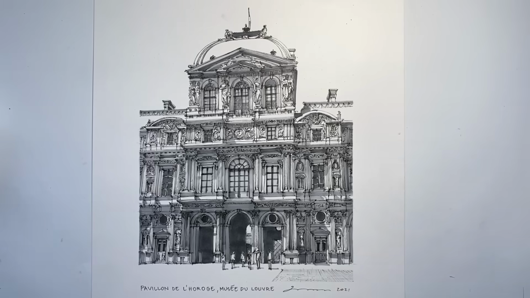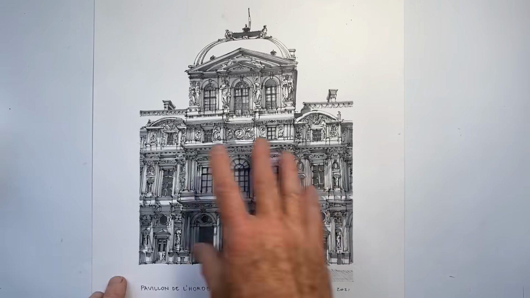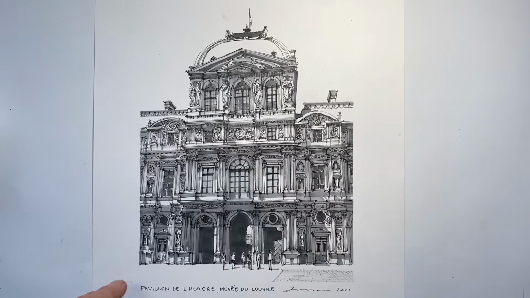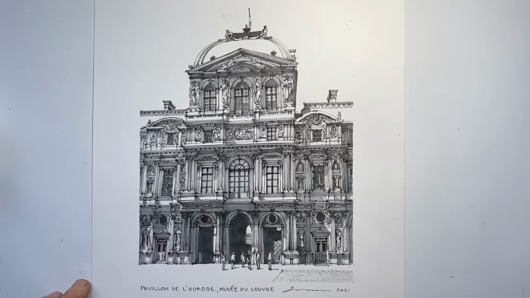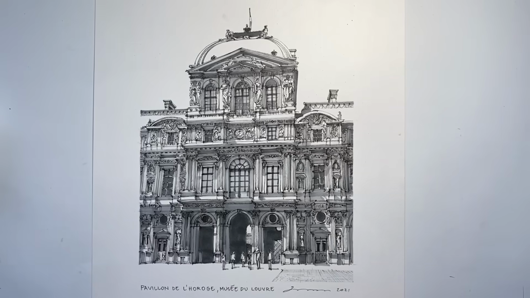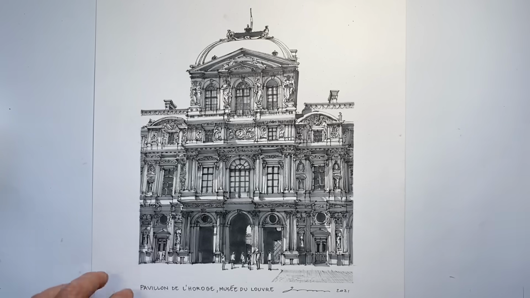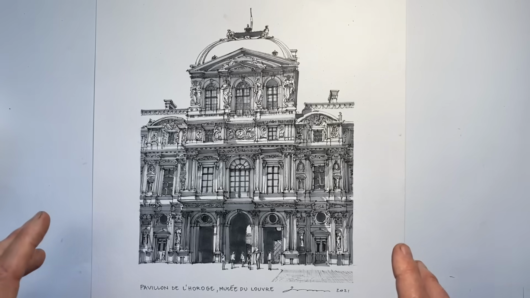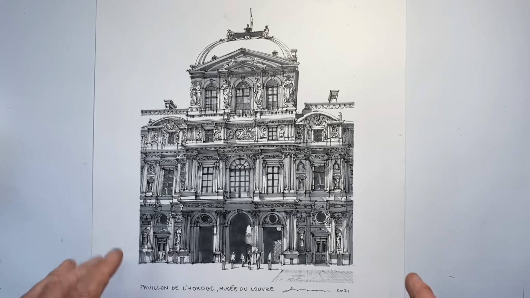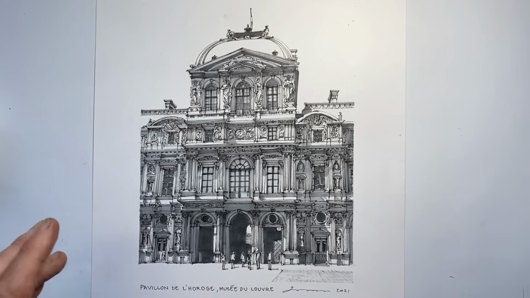G'day, I'm Stephen Travers. If my drawings are known for anything, it's probably the detail that I include in my architectural scenes. It's the one characteristic of them that I get the most comments about, which always pleases me because drawing the detail is the part I enjoy most about the scenes that I draw. In fact, it's usually why I choose the scenes to draw that I draw.